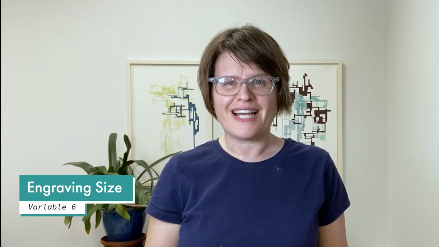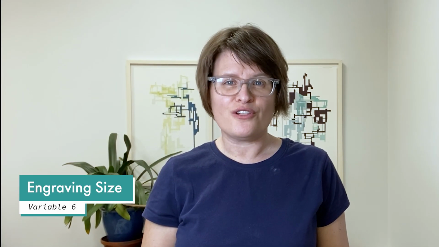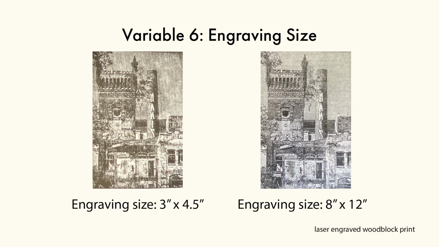Variable 6, the size of the engraving. How large or small you engrave your image can affect how much detail and specificity you achieve. Here we have the same file of an abandoned factory engraved at 3 inches wide and 8 inches wide. In the smaller print, the dark areas have filled in. It's a little blurry and the facade is textured, but we can't see the individual bricks. In contrast, the larger print, we can see the individual bricks, there's more tonal variation and clarity.